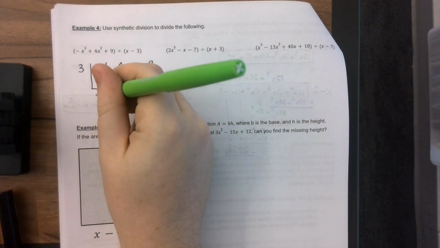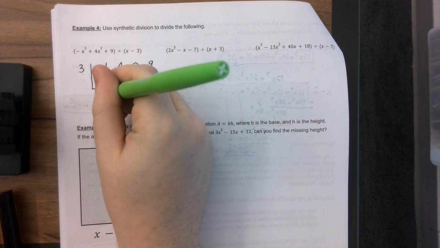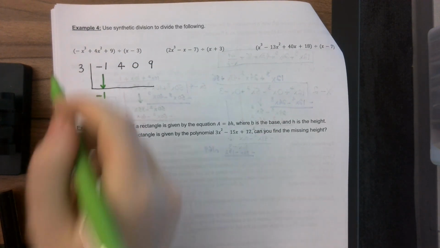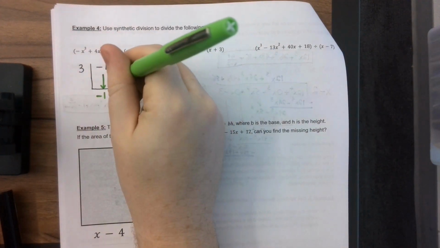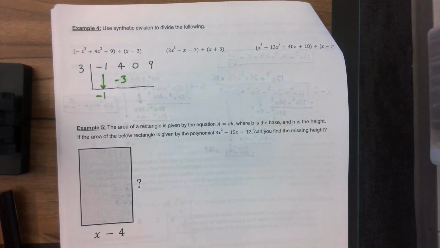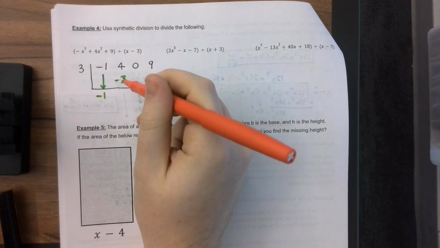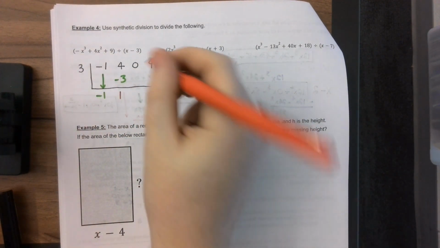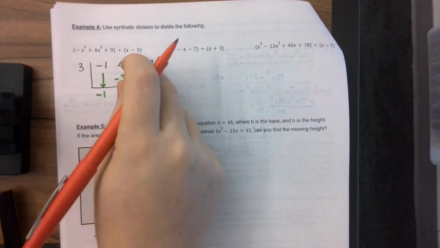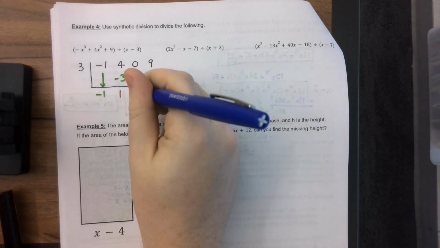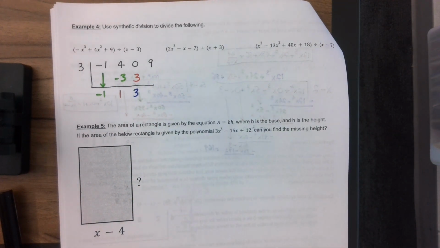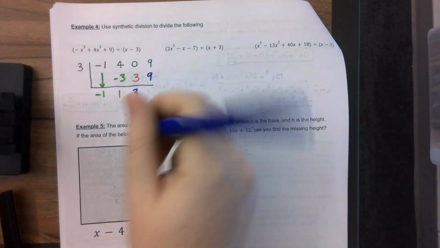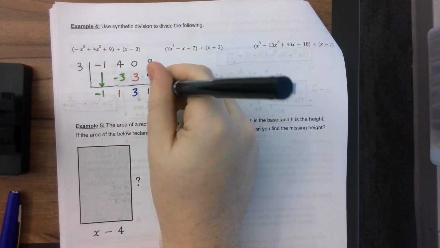We start by bringing down our leading coefficient, negative 1. And now we begin the process. 3 times negative 1 is negative 3. Now we add them together. 4 plus negative 3 is just 1. 3 times 1 is 3. And 0 plus 3 is just 3. 3 times 3 is 9. 9 plus 9 gives us 18.